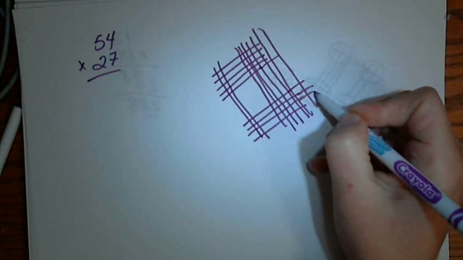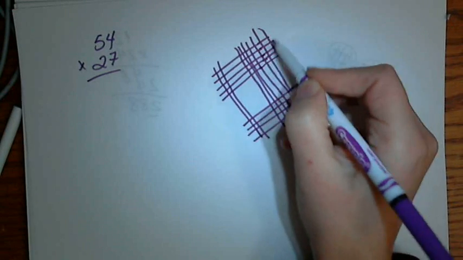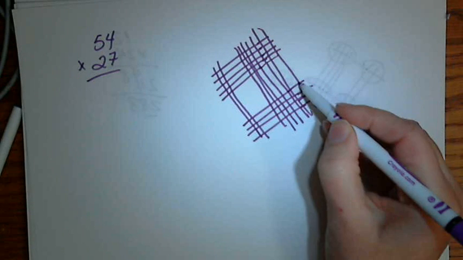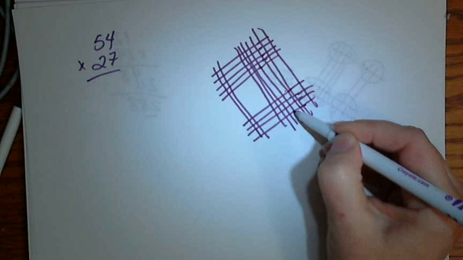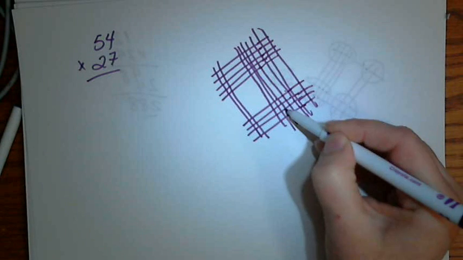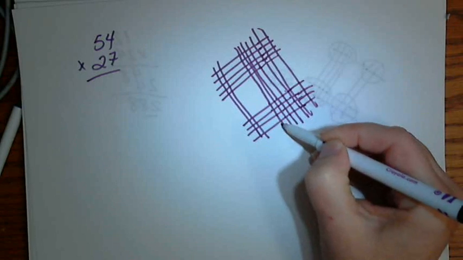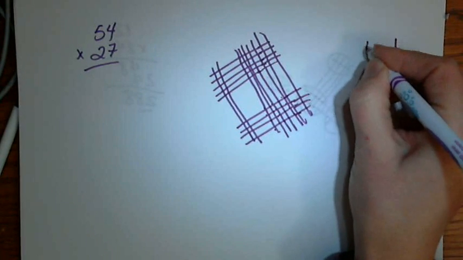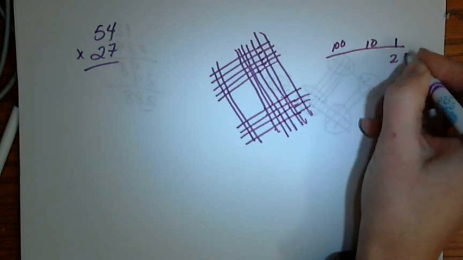Okay, let's now figure out how many times it crosses there and how many times it crosses here and here. So let's start with the ones place. We've got 1, 2, 3, 4, 5, 6, 7, 8, 9, 10, 11, 12, 13, 14, 15, 16, 17, 18, 19, 20, 21, 22, 23, 24, 25, 26, 27, 28. So we've got 28 in our ones column. I'll write up my other columns here so I can kind of keep it straight. I've got a 28 here.